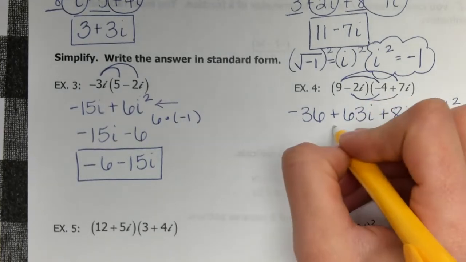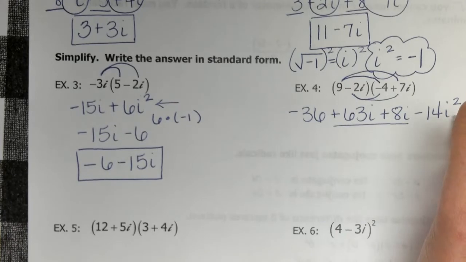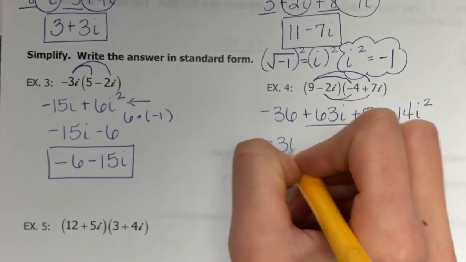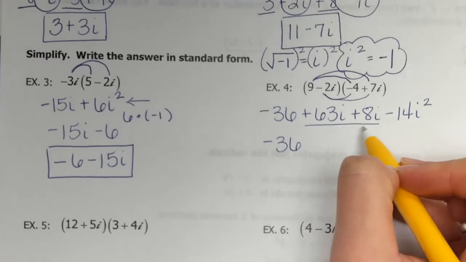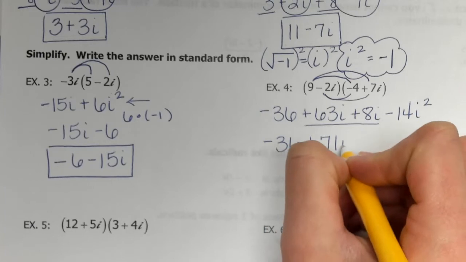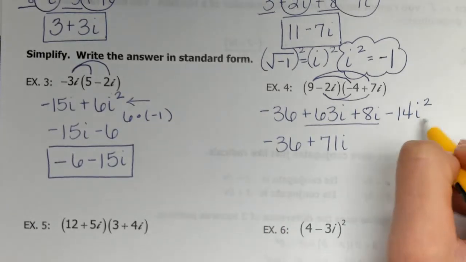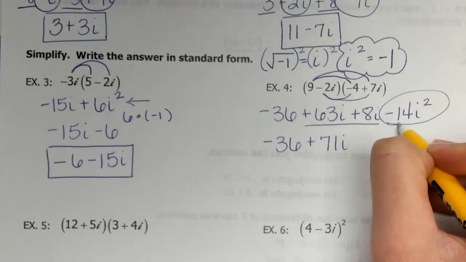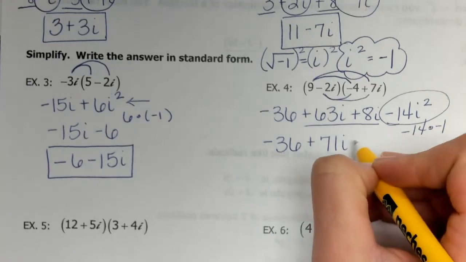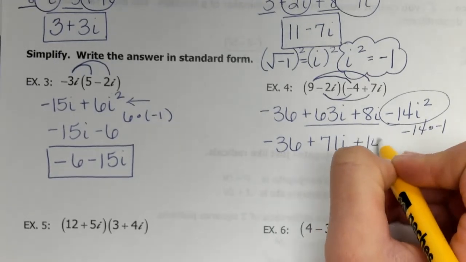So I need to combine my like terms and clean up this negative 14i squared. So I'm going to bring down this negative 36. 63i plus 8i is going to give me 71i. Now this right here, I'm doing negative 14 times negative 1, so that's really going to be a positive 14.